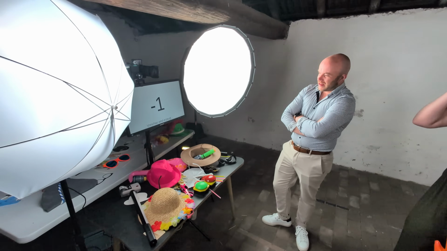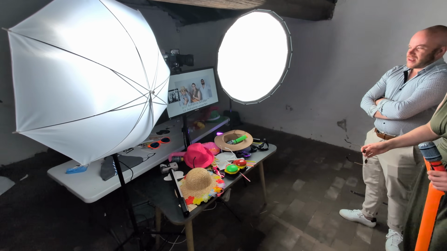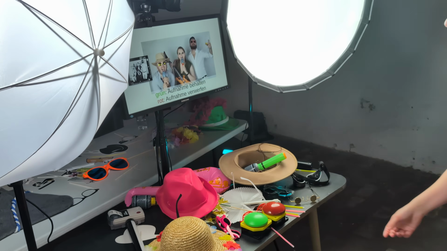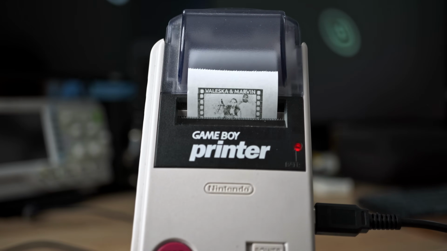Then, after a short processing time, the guests can review the results and choose to either keep or discard the recording with the green or red button. Finally, they also get to choose if they want to print stills of their video clip to the Game Boy printer.